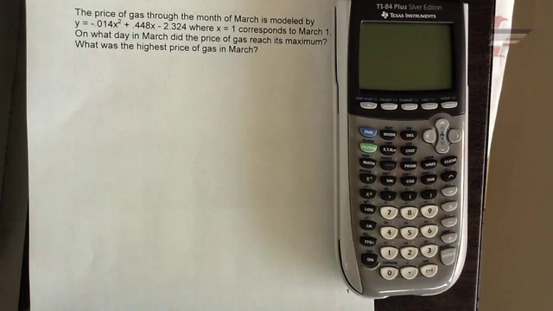All these word problems, these application problems, will be on the calculator portion of the exam, so you will obviously have the option to go to your calculator. Okay, so I'll just quickly reread this problem. The price of gas through the month of March is modeled by this quadratic, where x equals 1 corresponds to March 1st. On what day in March did the price of gas reach its maximum, and what was the highest price of gas in March?